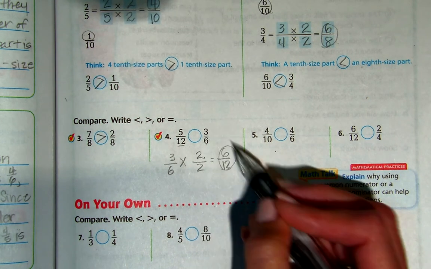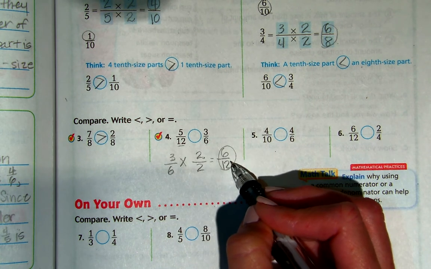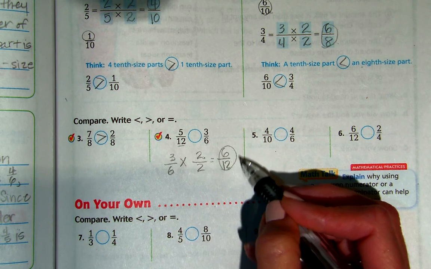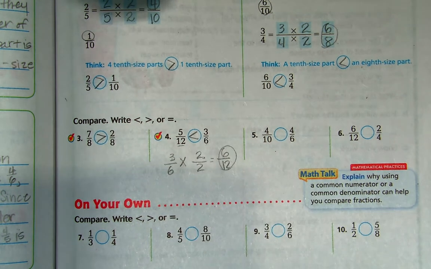So I'm really comparing 5 twelfths and 6 twelfths. So which one of those is larger? Obviously 6 twelfths, because 6 is more than 5. So 5 twelfths is less than 3 sixths.